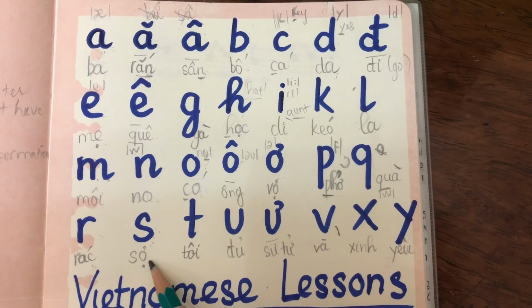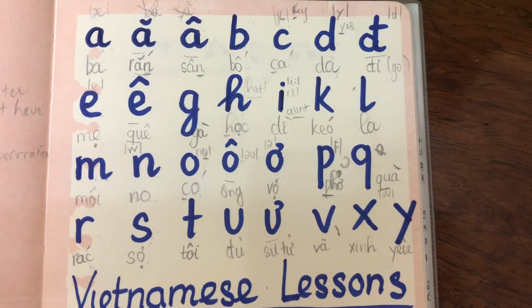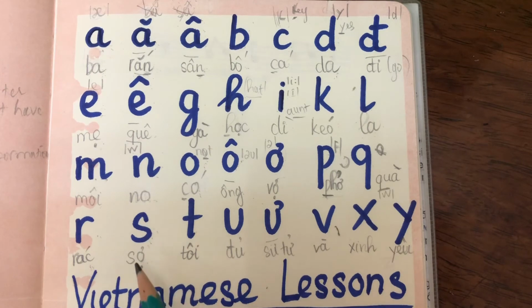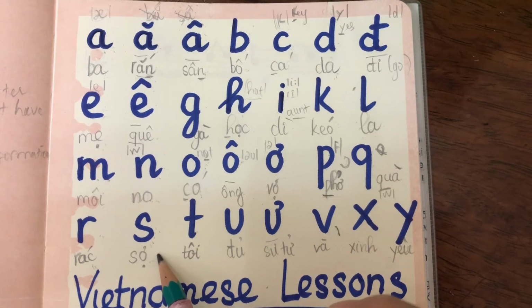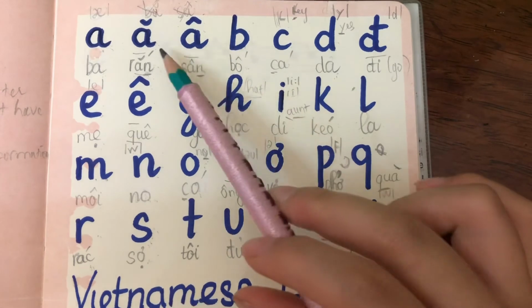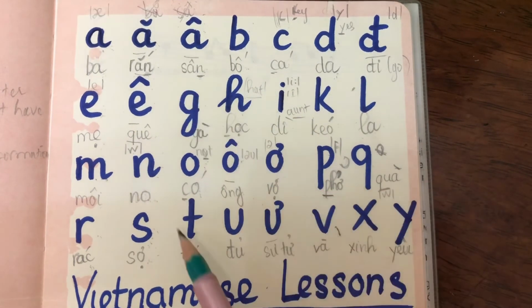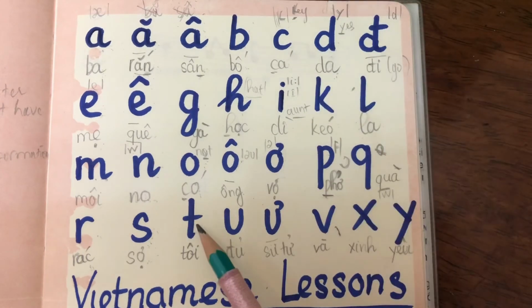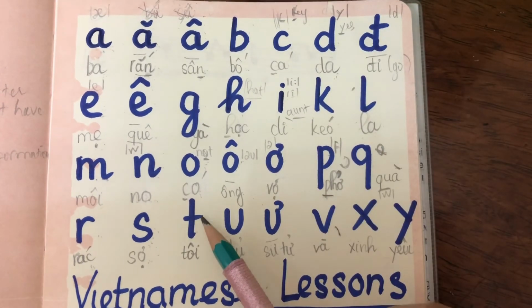Okay, so for example, if you say, I am scared of snakes. So in Vietnamese, you would say, I is tôi, right? I'm afraid, sợ, snake, rắn. Tôi sợ rắn. Tôi sợ rắn. Okay, so next letter. Tờ.